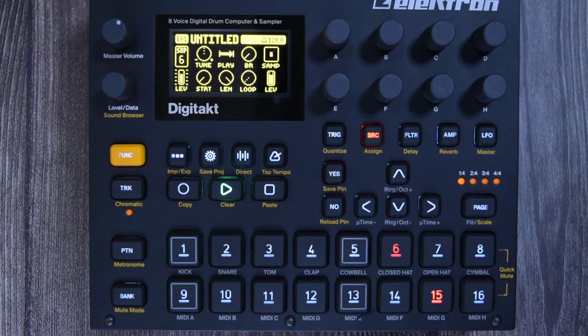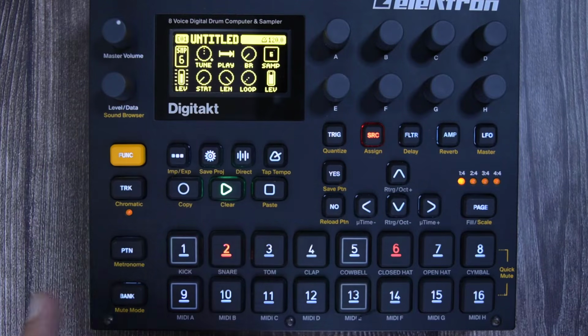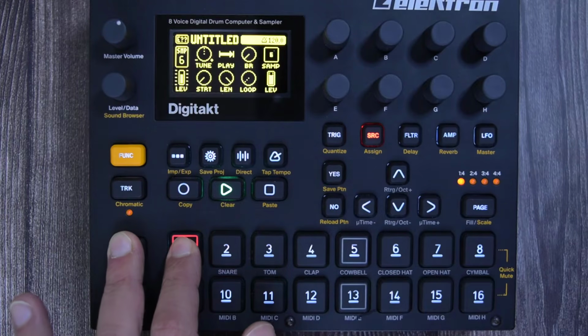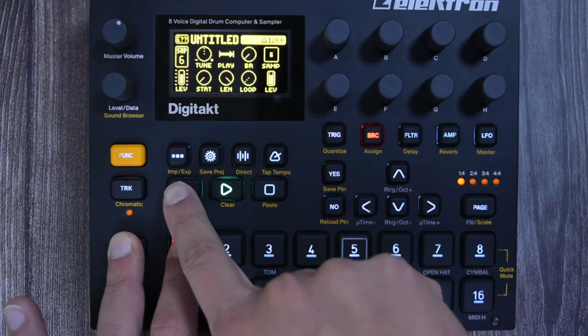And I want to copy. Now it's going to be a little bit, just a little bit tricky. So if I want to copy the pattern, I can do pattern, hold, then pattern, the pattern I want to copy, and I'm going to hold this, and then I'm going to be doing copy.